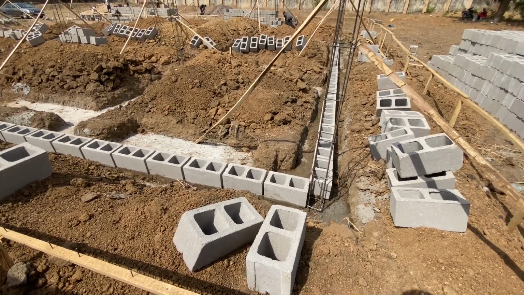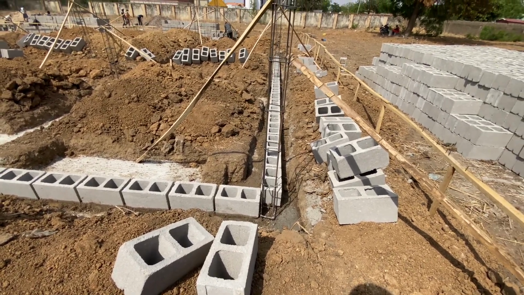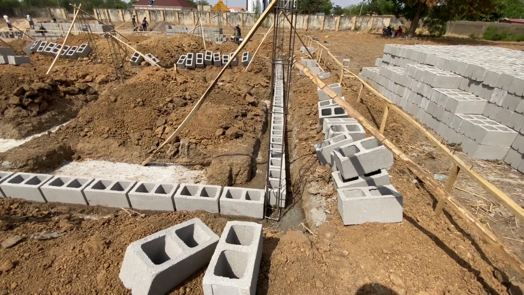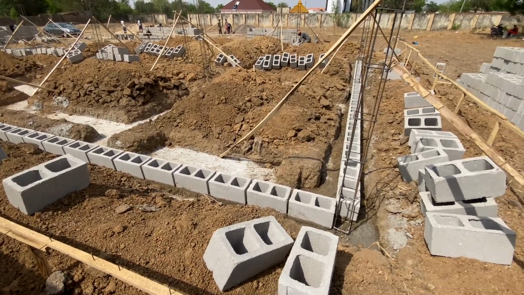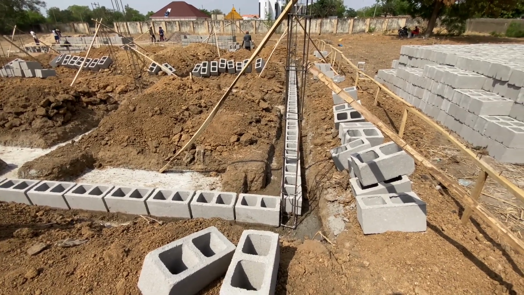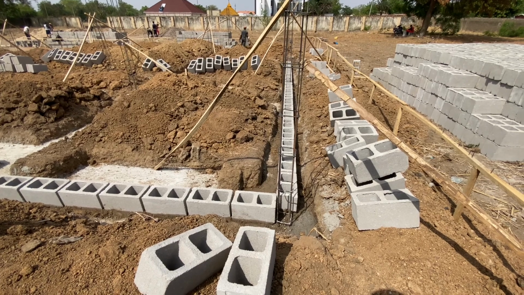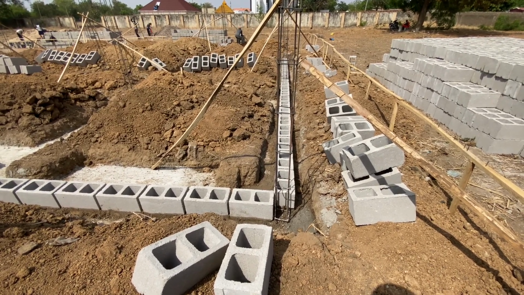And also I have to mention that the width of the foundation is 0.7 meters. Actually, when you think of this, for the block work, the standard size of a 9 inches block is 230 millimeters. That's 0.23 meters.